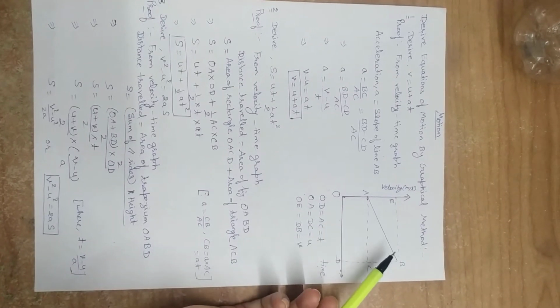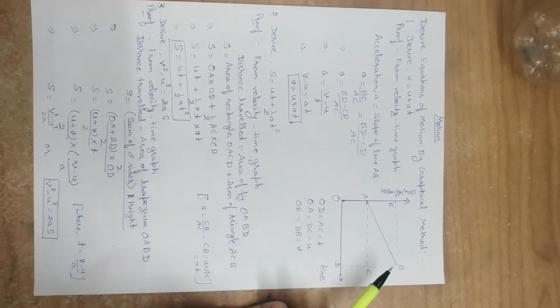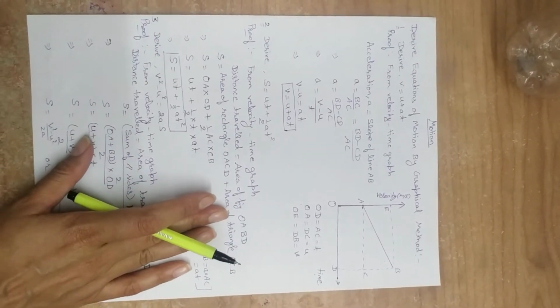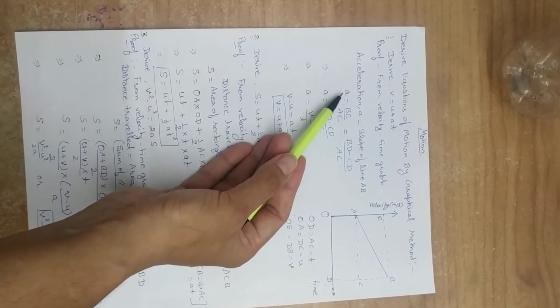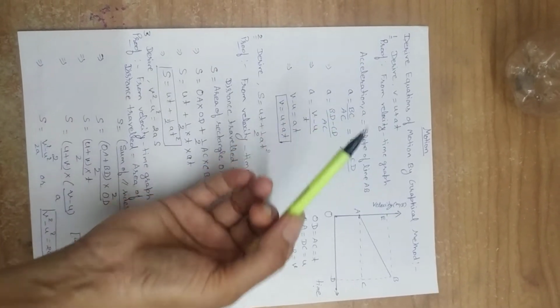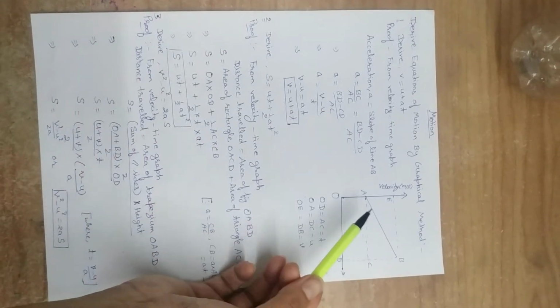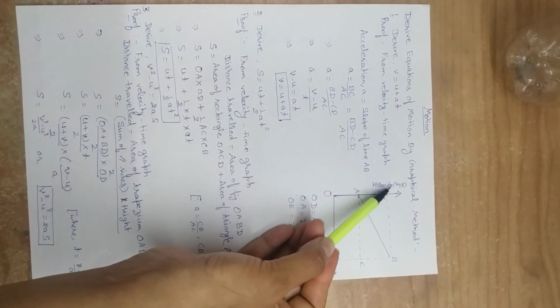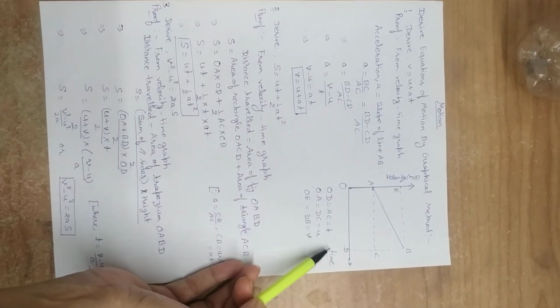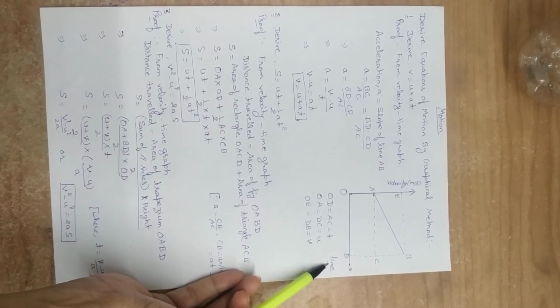It is uniformly moving, after covering distance s, and its acceleration is constant, that is a. In this diagram, along vertical we take velocity and along horizontal we will take time.